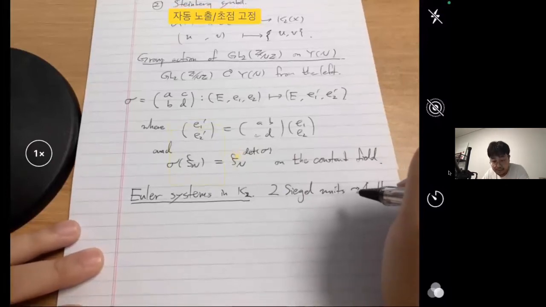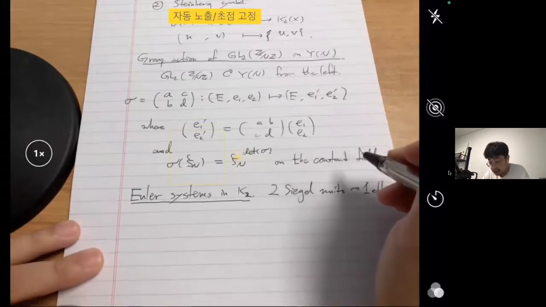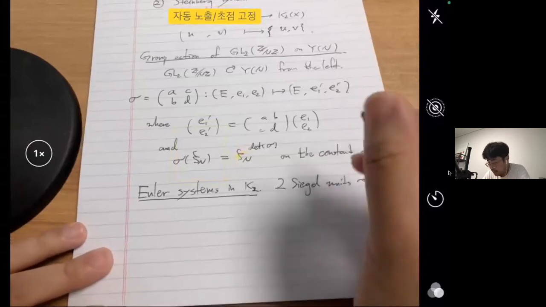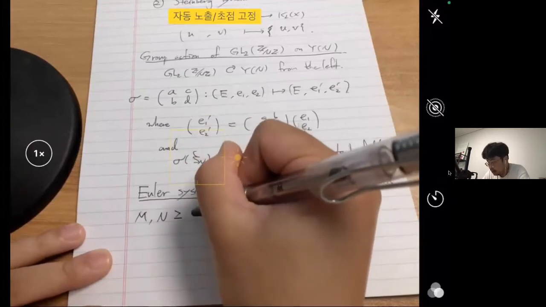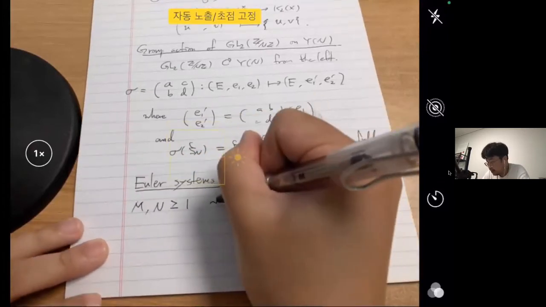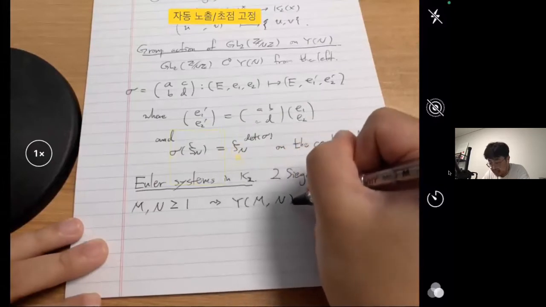So we will see some strange level structure. We need two variables for that. So I choose two numbers, M and N, and then we need another modular curve, Y_{M,N}.